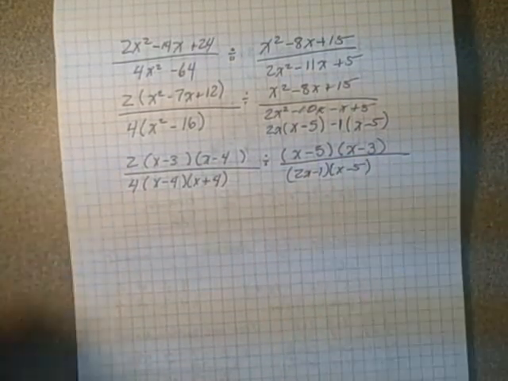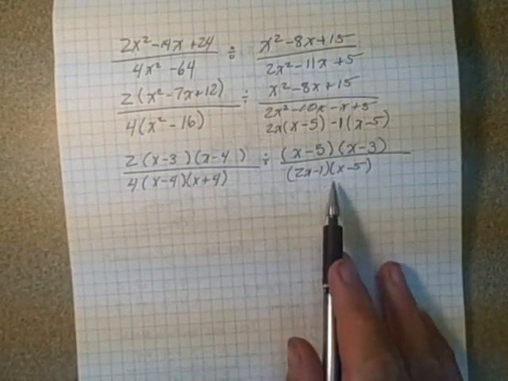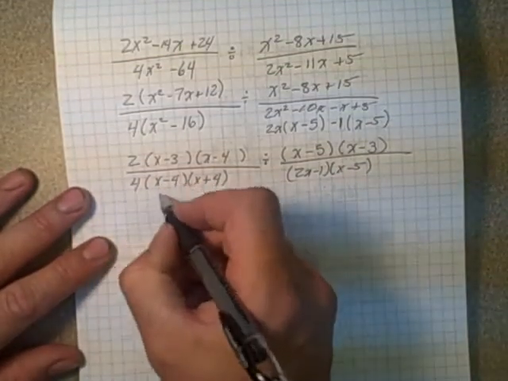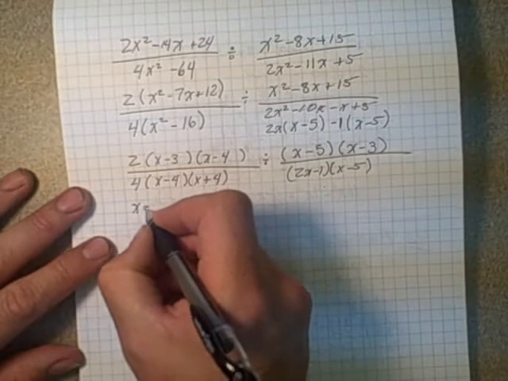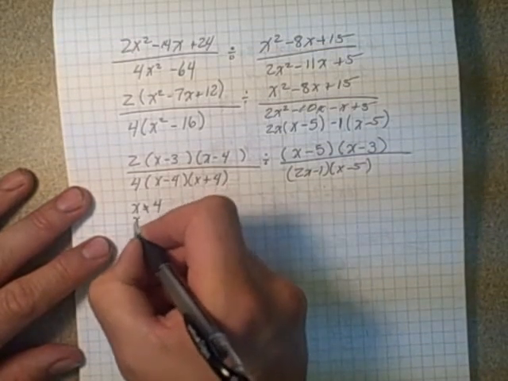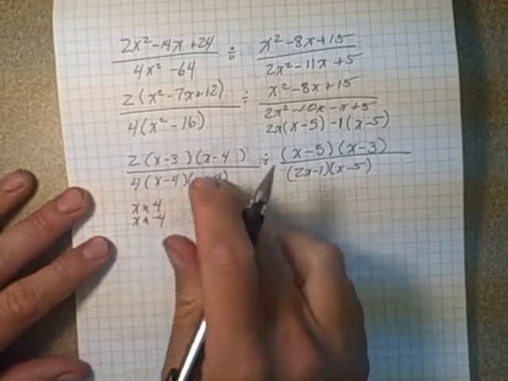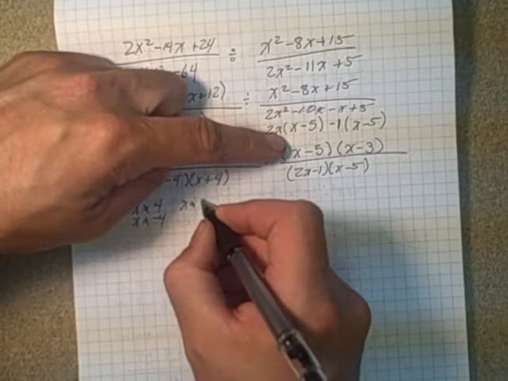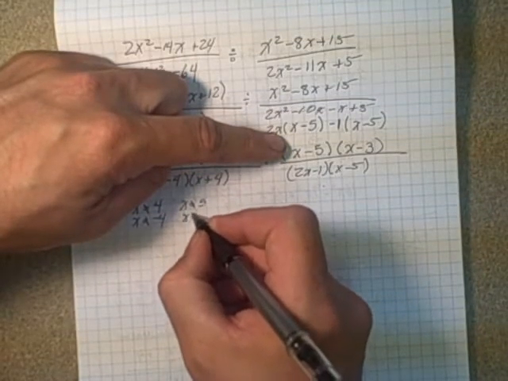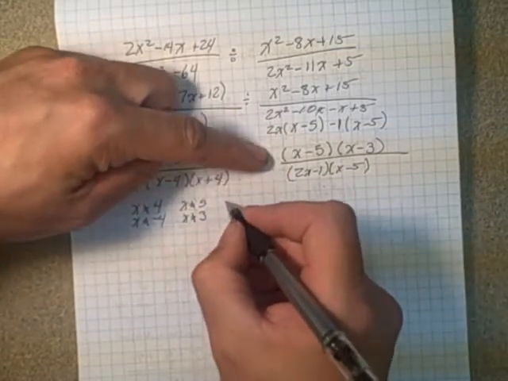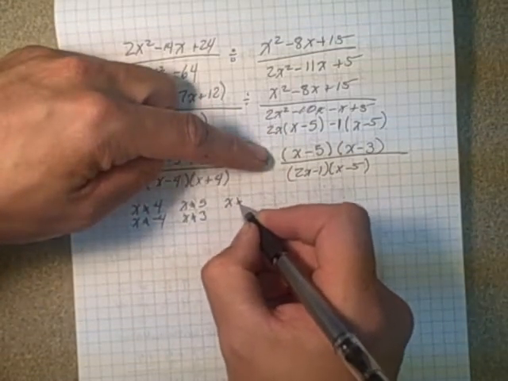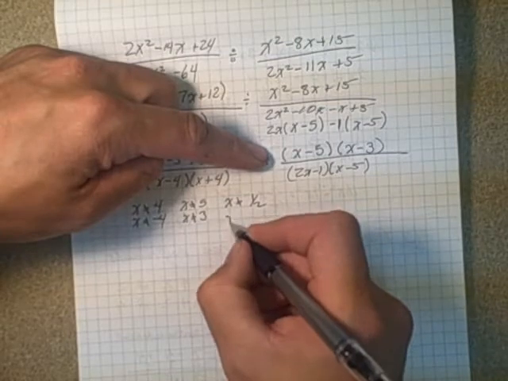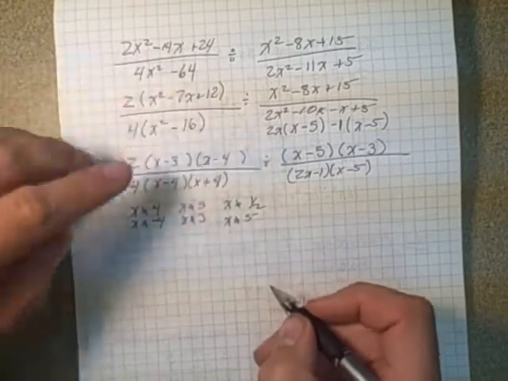Now is the time to apply our restrictions. Remember with divisions that the numerators and the denominators cannot equal 0. And just over here, just the denominators cannot equal 0. So let's do this part here first. X cannot equal 4. X cannot equal negative 4 from those two. And let's do the numerators in the division part. X cannot equal 5. X cannot equal 3. And let's do the denominators now. X cannot equal 1/2. Okay, if you bring that over there. And x cannot equal 5. So there's 6 restrictions there.